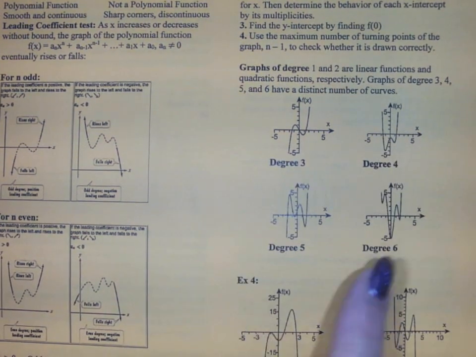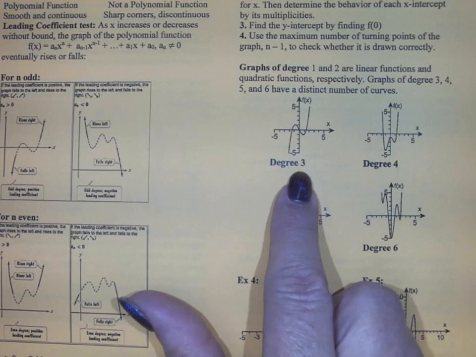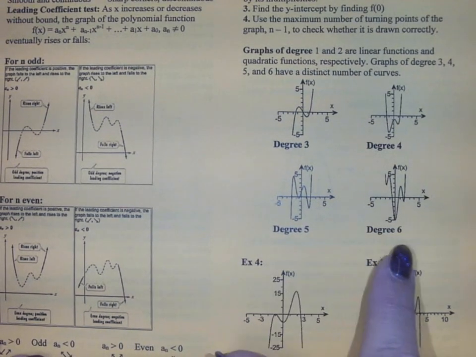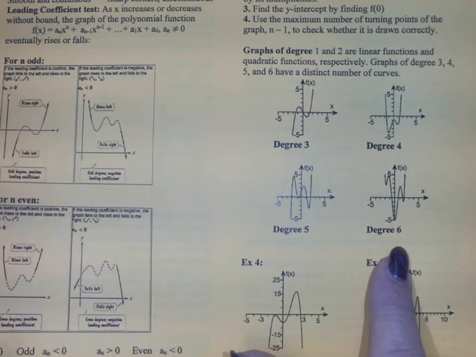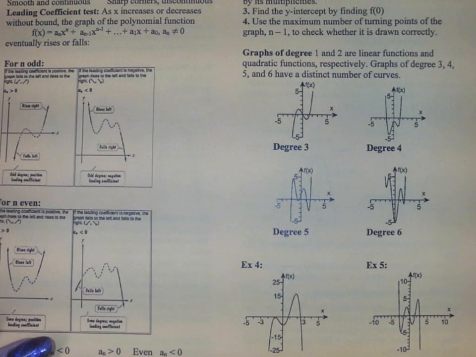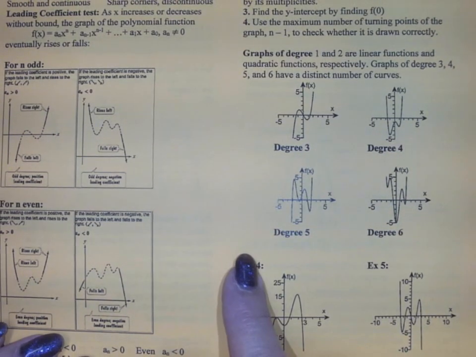These actually have more curves. So this has a degree of 3. This one has a degree of 4. This one has a degree of 5, and this one has a degree of 6. And how do we know that? Well, we can tell by looking at the number of curves.